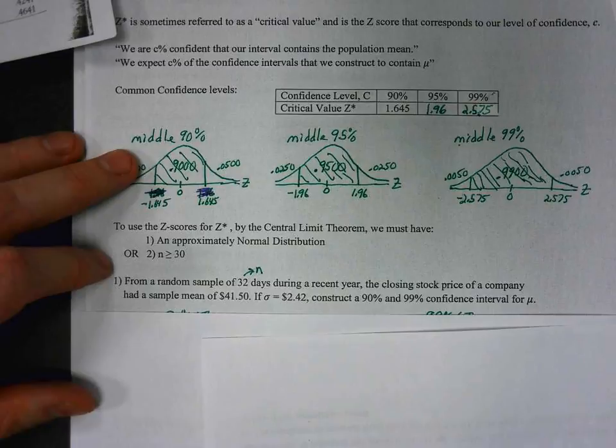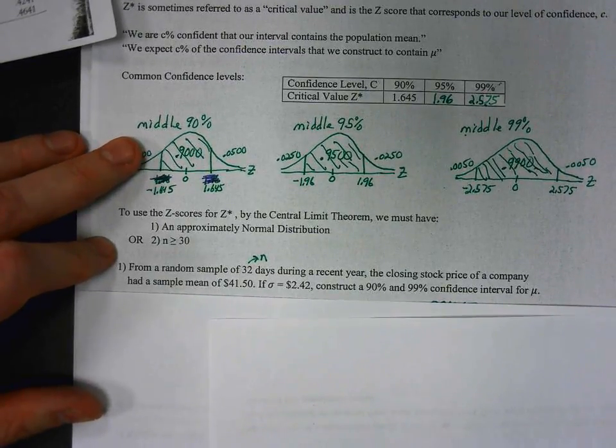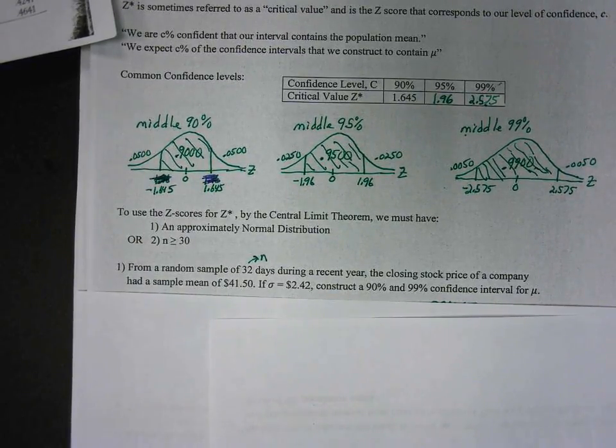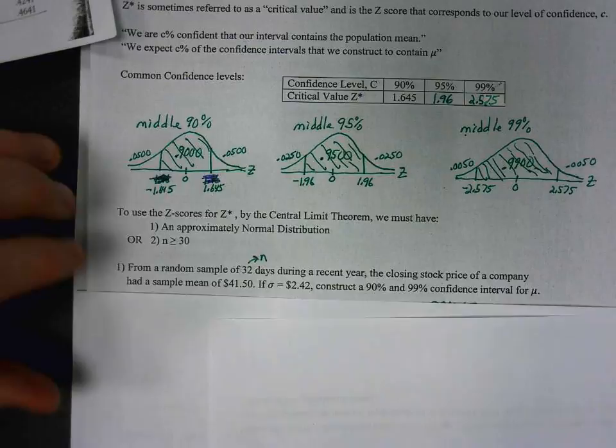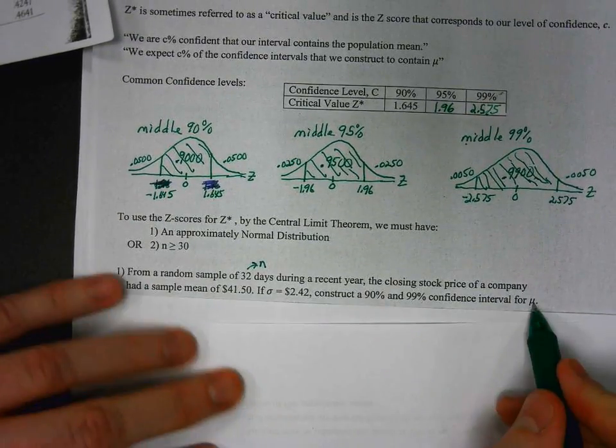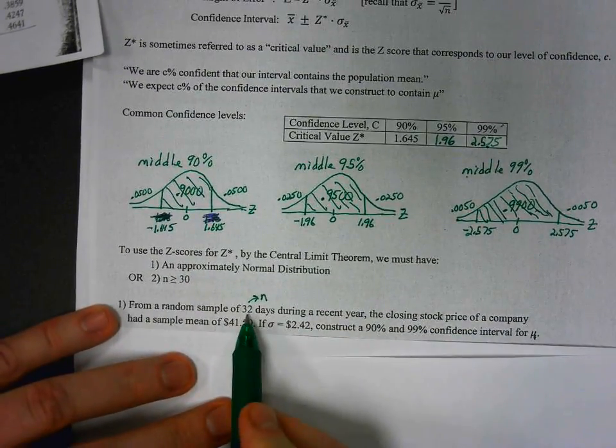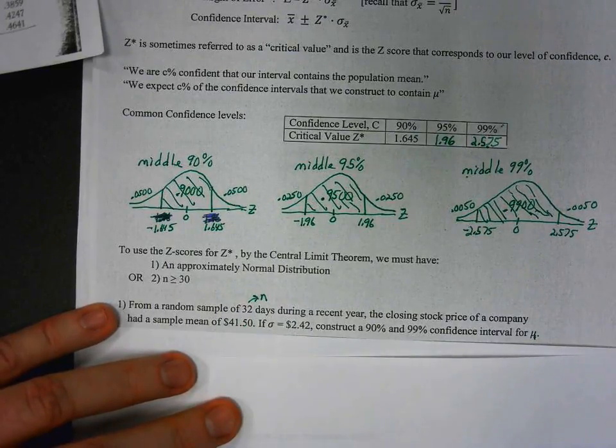Okay, so an example I give you, a random sample of 32 days during a recent year, the closing stock price of a company has a sample mean of $41.50. If this population standard deviation sigma is $2.42, construct a 90% and a 99% confidence interval for mu. Okay, so again, the idea is to construct a confidence interval for mu is that we only have 32 days that we took the sample for, and we're trying to say, based on that, where do we expect or where would we predict mu to be?